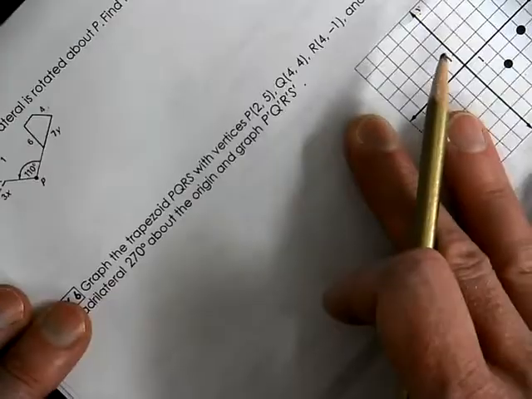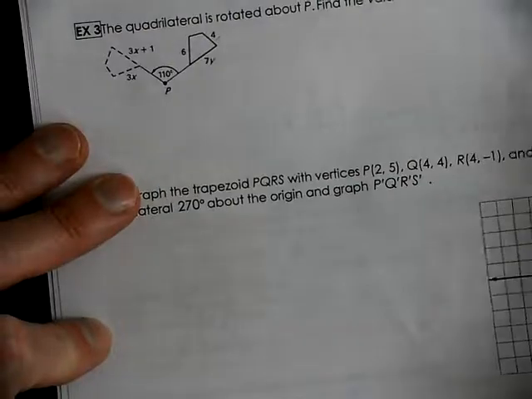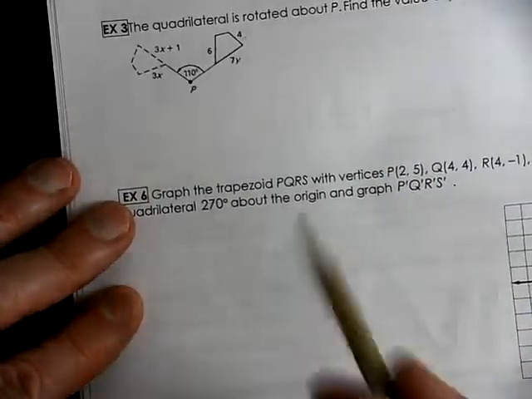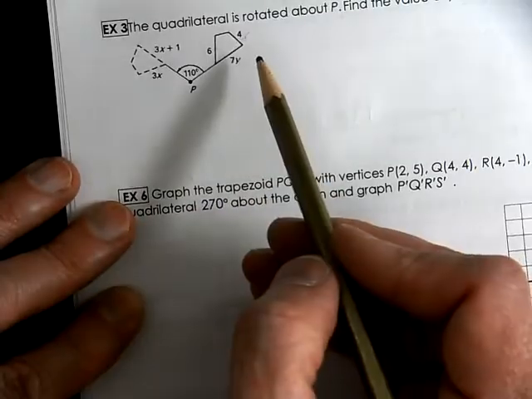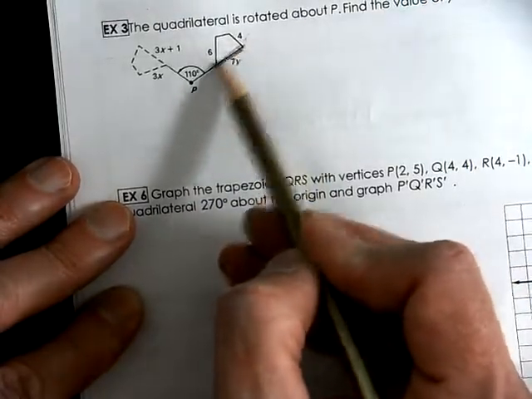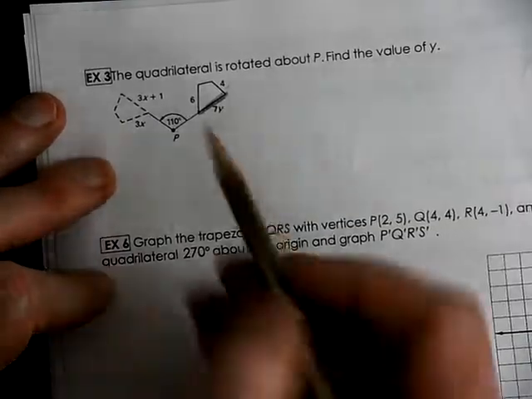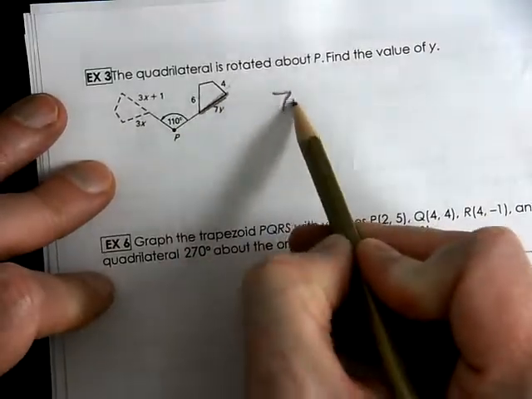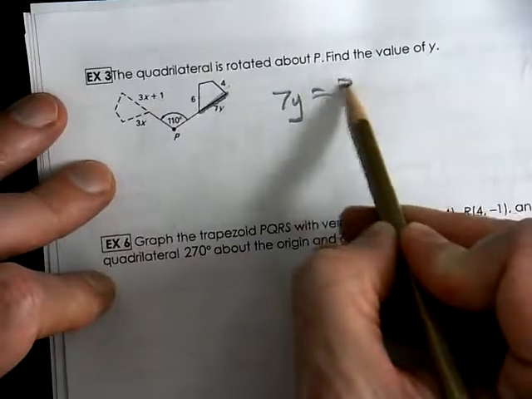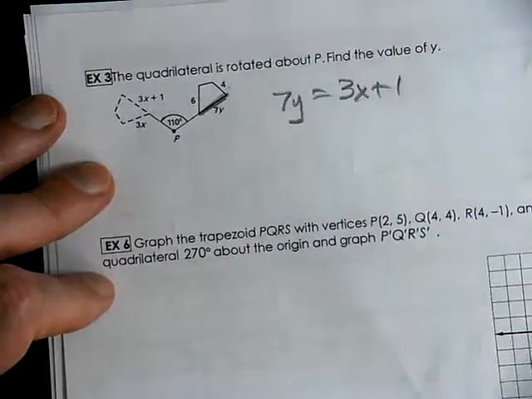When you rotate your paper, what side lines up with 7y? What side lines up with 7y? 7y lines up with the 3x plus 1.